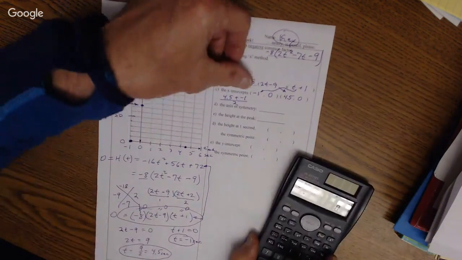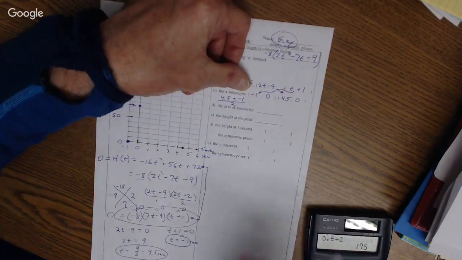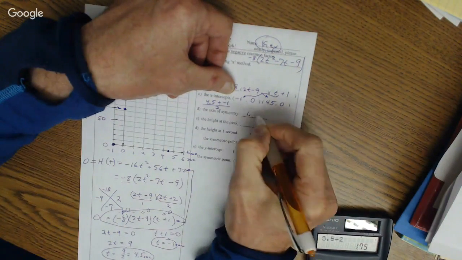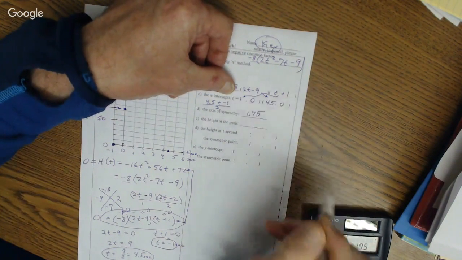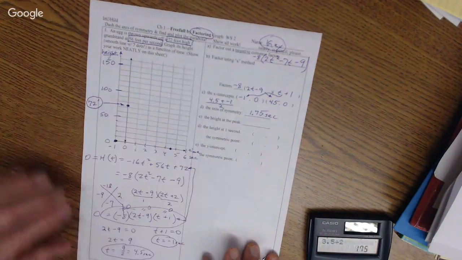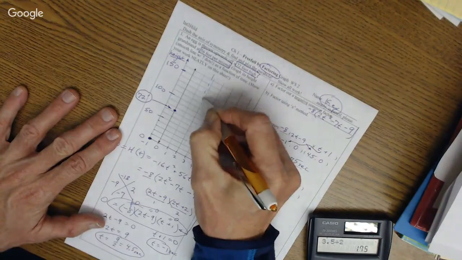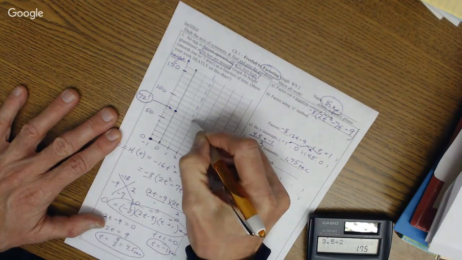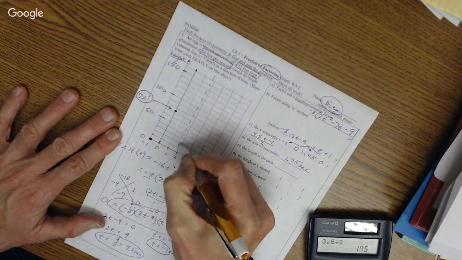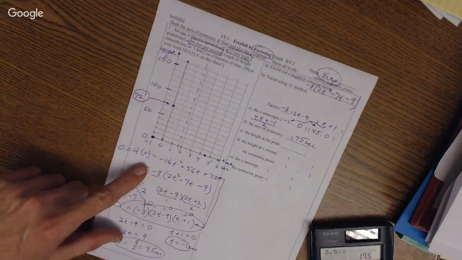That'll give the average of those 2 points, and that's where the axis of symmetry is going to be. So 4.5 take away 1 is 3.5 divided by 2. 3.5 divided by 2 on my calculator is 1.75. So the axis of symmetry is going to be at 1.75 seconds. That's when the ball is going to be at the peak. So on your graph, you're going to make a dashed vertical line at 1.75 seconds. So that's the middle of the parabola right there, okay?